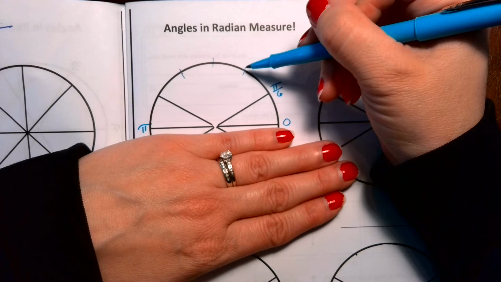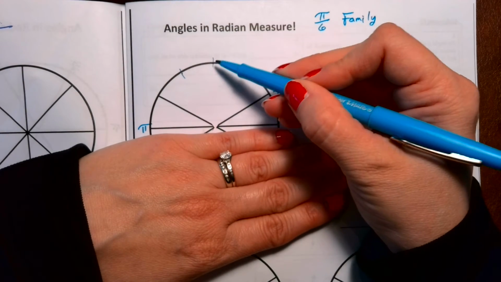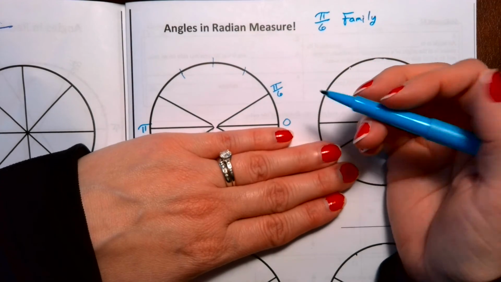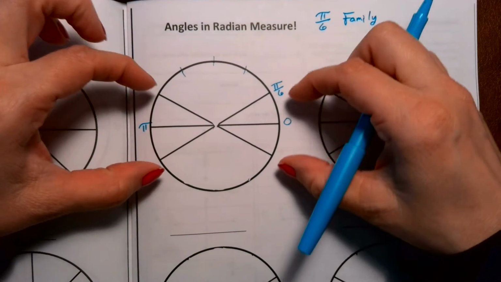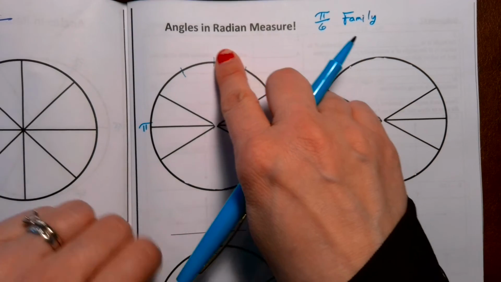Now 2 out of 6, we already have that in the pi over 3 family. Pi over 2 we already have in the pi over 2 family. So that's why I'm kind of skipping a lot of these. At this point, most of the circle is already filled out. The only ones that aren't are these little guys. So just skip all of this and go over here.